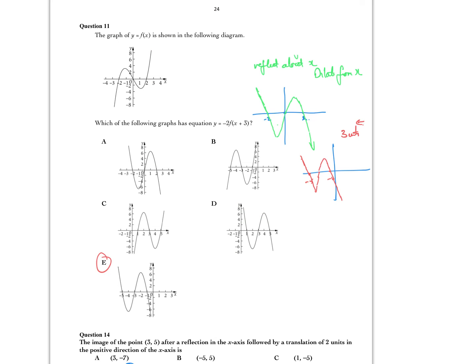Okay, so we've got a graph here. Let's have these transformations applied to it. The negative out the front flips everything upside down. The 2 out the front increases all of the y values by 2, doesn't it? So that's what I've sketched here.